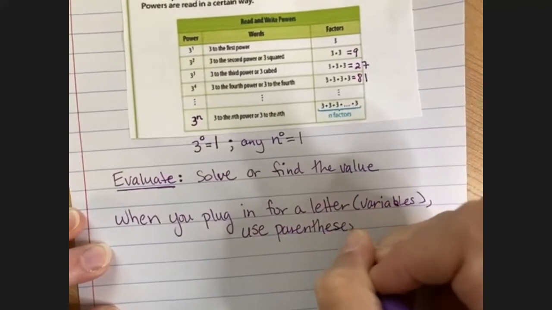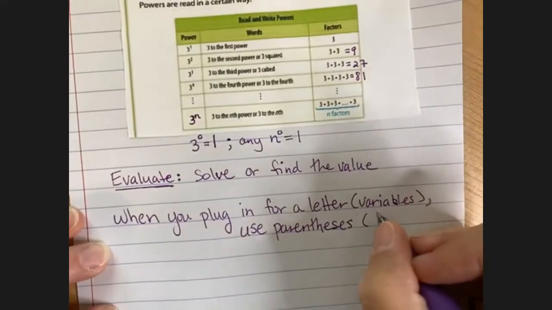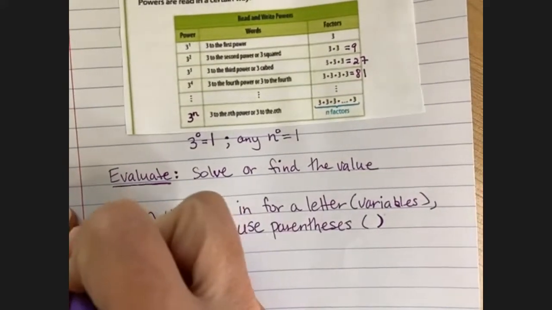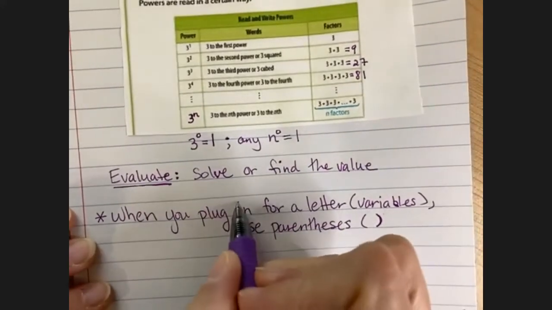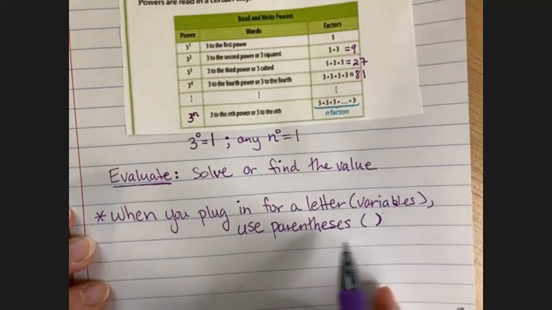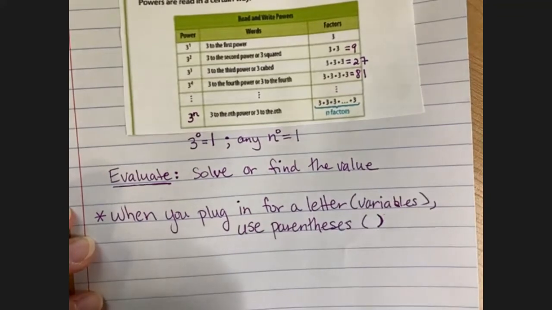You're going to use parentheses, which look like that, right? Now, sometimes we use fancy parentheses, which are brackets, means the same thing. Now, I'm going to put a little note here because this is a reminder. When you plug in for a letter or variables, use parentheses. Okay, we're going to talk about how really important that is. So here's an example.